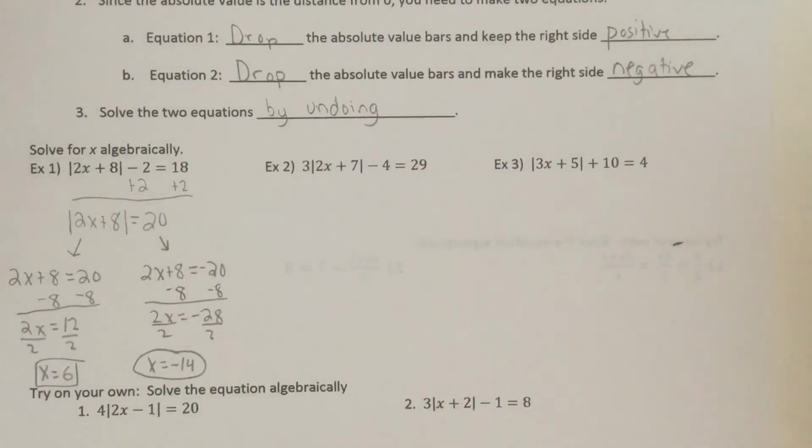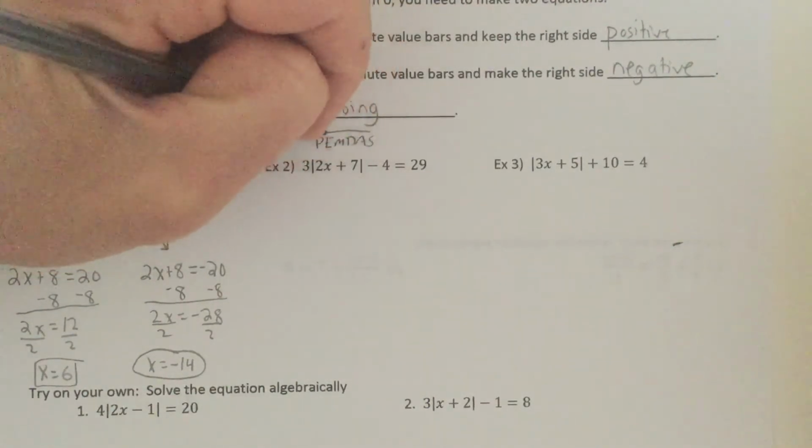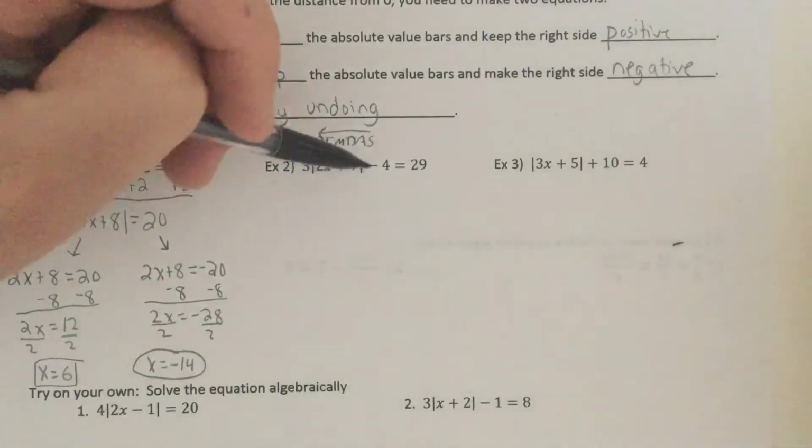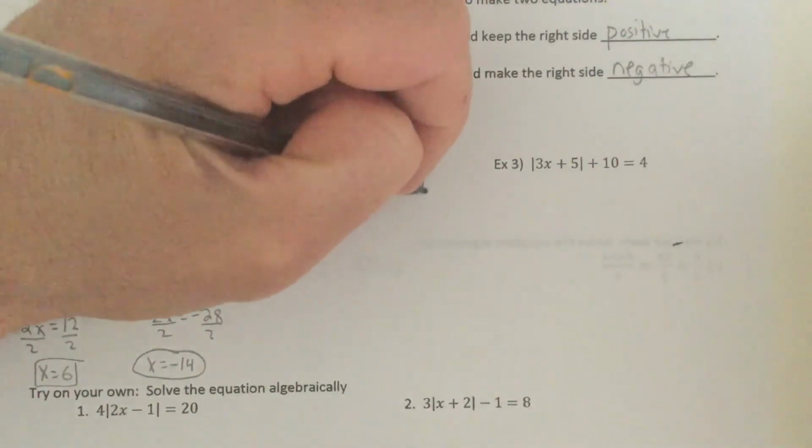All right, example 2. So again, I want to isolate the absolute value by undoing. So again, undoing is PEMDAS backwards. So I'm undoing addition, subtraction first. So this minus 4, I have to get rid of. So I'm adding 4 to both sides first.